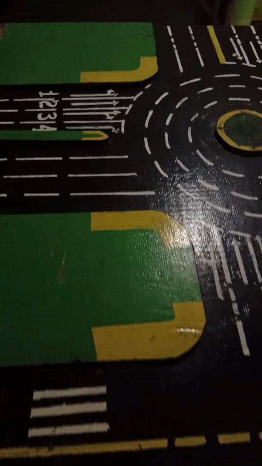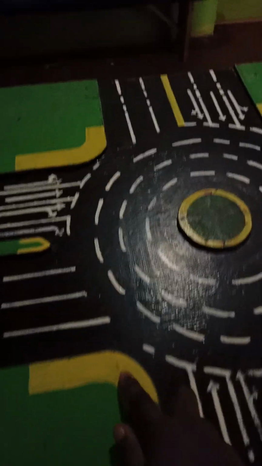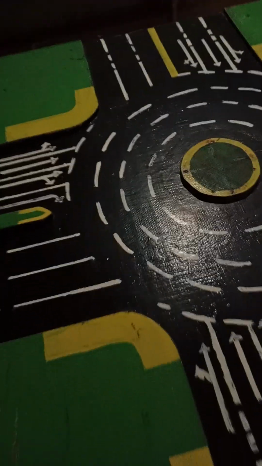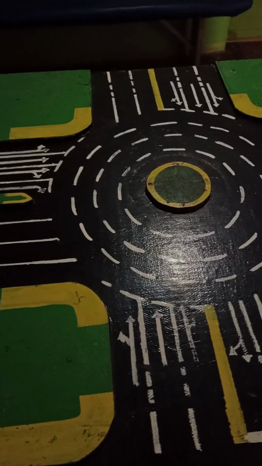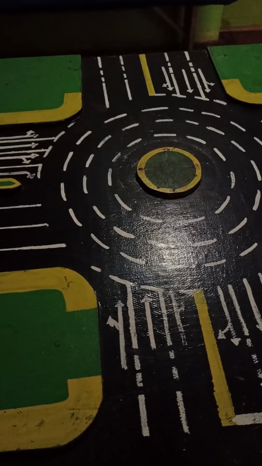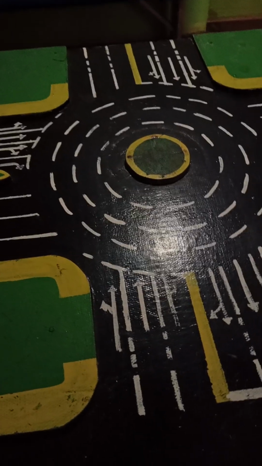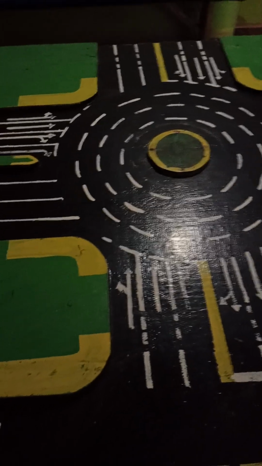The next feature we are going to look at are these marks here, these ones. We refer to them as yellow painted curbs. And the yellow painted curbs mean that parking or waiting is prohibited.